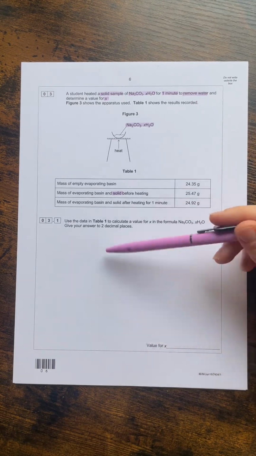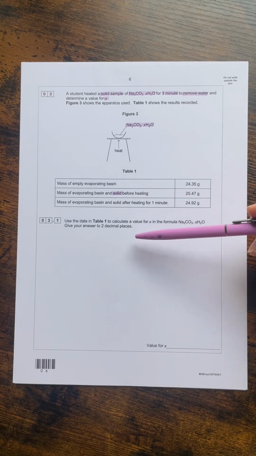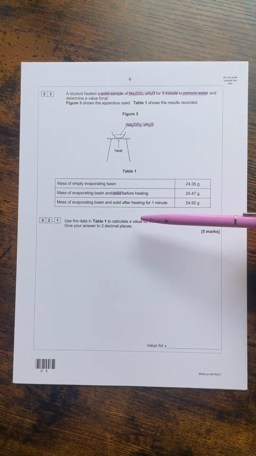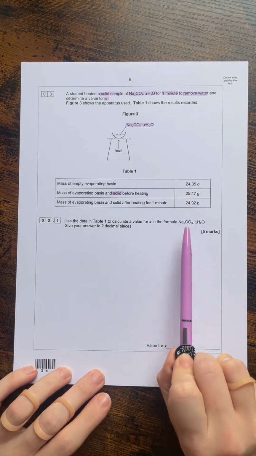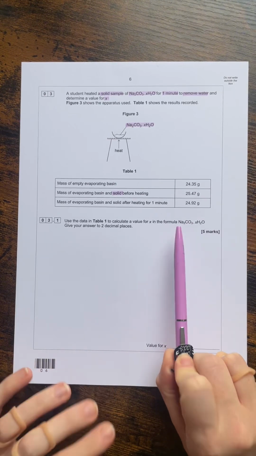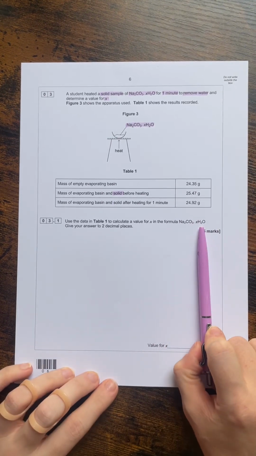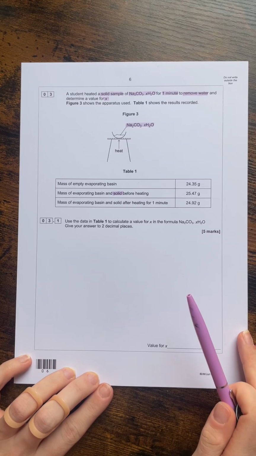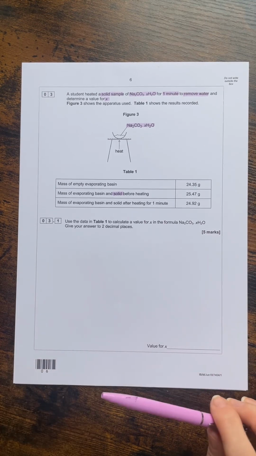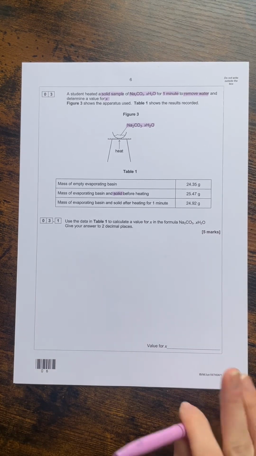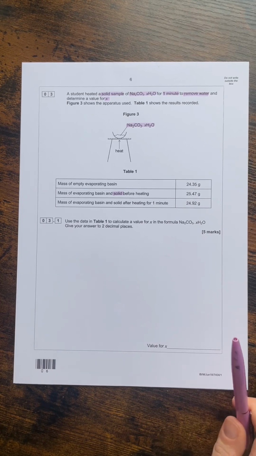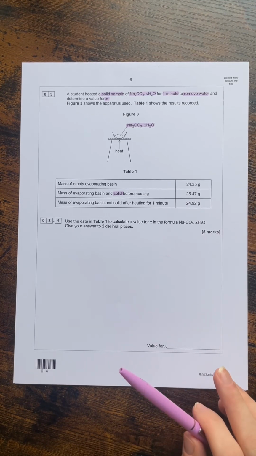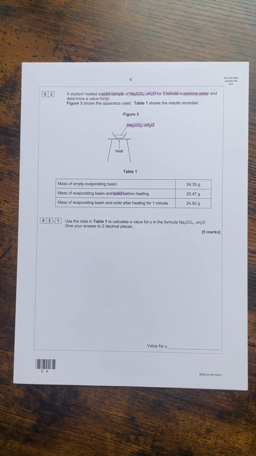Therefore, our value for x is not going to be a whole number. So we've been asked to give our answer to 2 decimal places, whereas ideally, when we get to this ratio, it should be 1 to something. I think it might be 10 in this particular hydrated compound, but there are examples where it's 1 to 5, examples where it's 1 to 7, examples where it's 1 to 2. It depends on the nature of the kind of ionic compound you have initially.